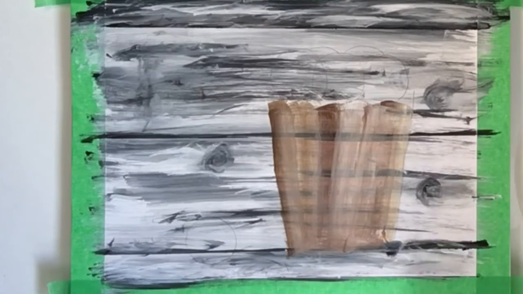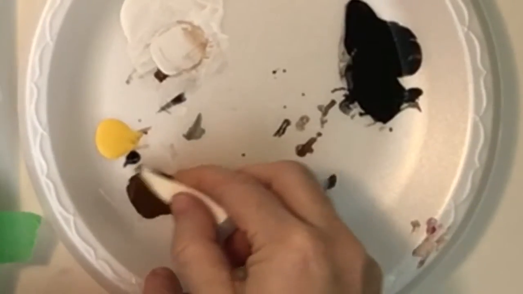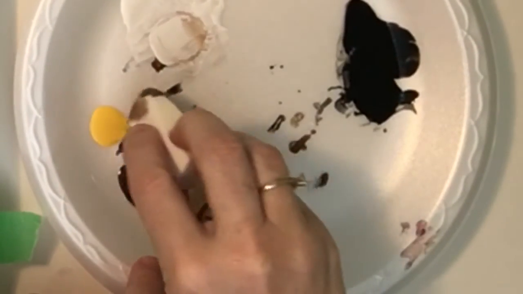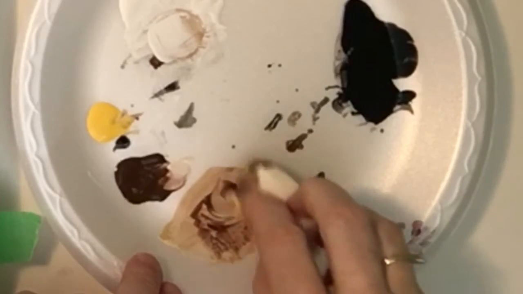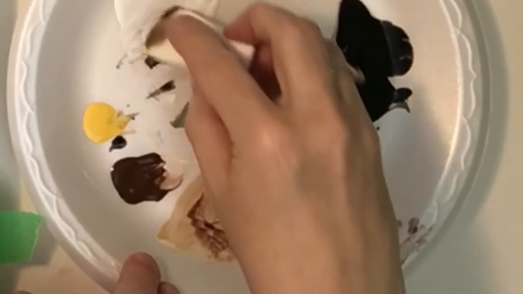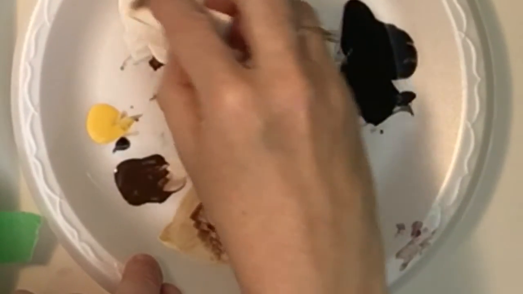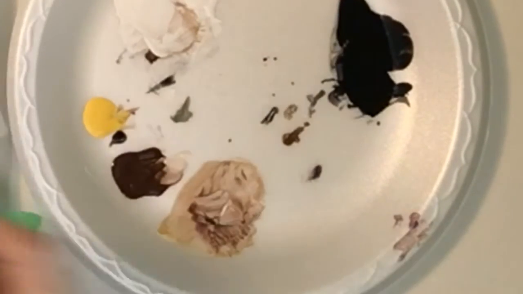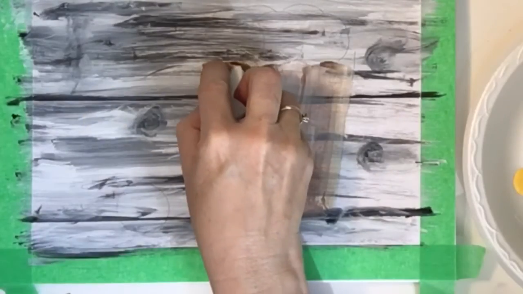We're going to do what we did with our barn boards, and we're going to take our makeup sponge and dip the middle part of it into the white and just a little tiny bit on the edge of the dark brown, and we're going to go straight up and down to create the slats in the basket.